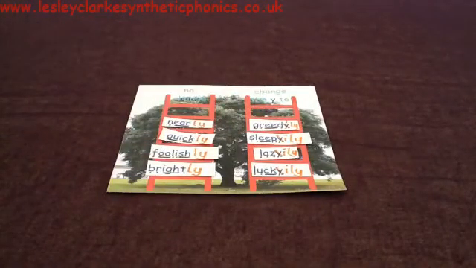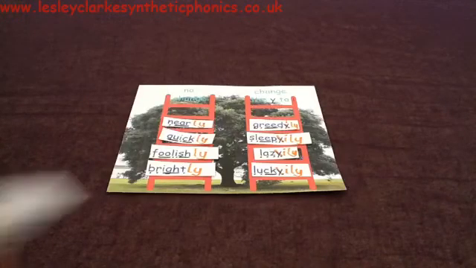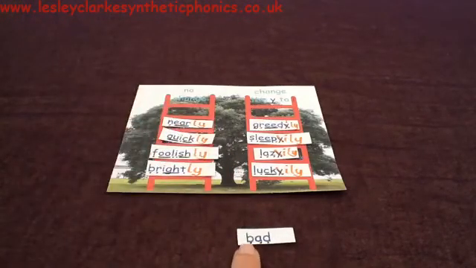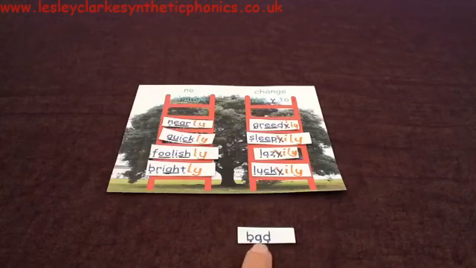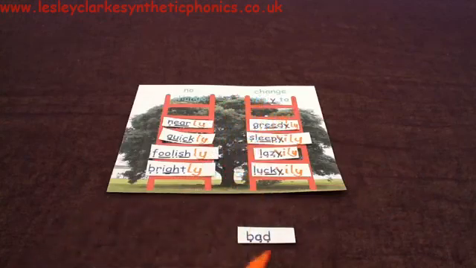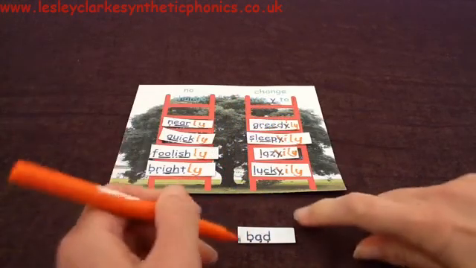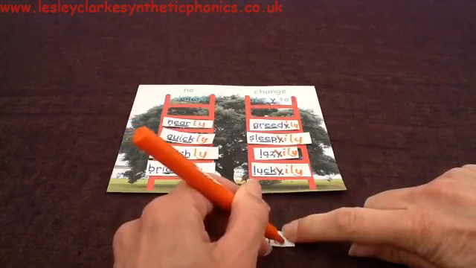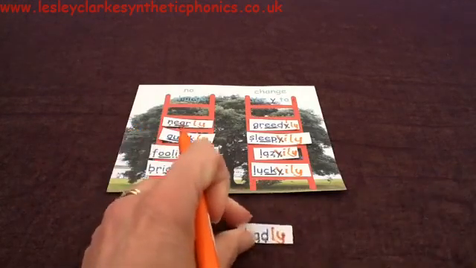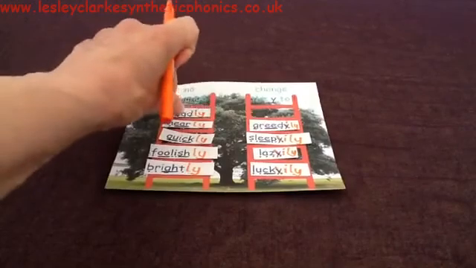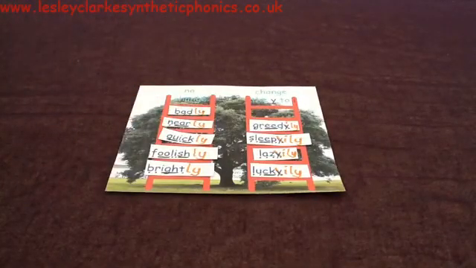Right. Who's going to get the winning word, I wonder? Let's sound it out. And with me, bad, bad. Point to the ladder that you think that word is going to go on. And then we'll see if you're right. Right, there is no y on the end, so I can't change the y to i. This will be one of the easy ones. So if we want to change bad to badly, we just put ly on the end. Give me a cheer if that's your ladder. And you have won the race.